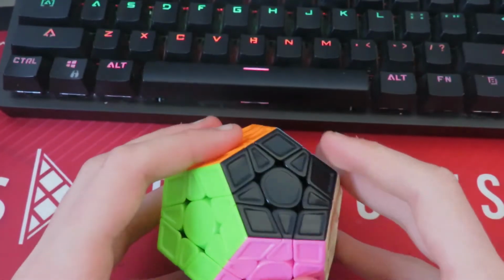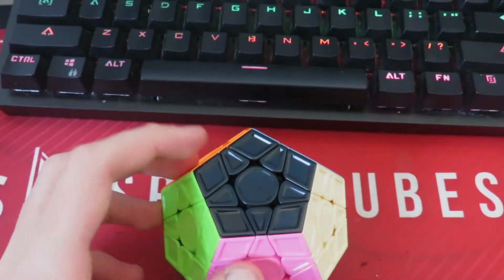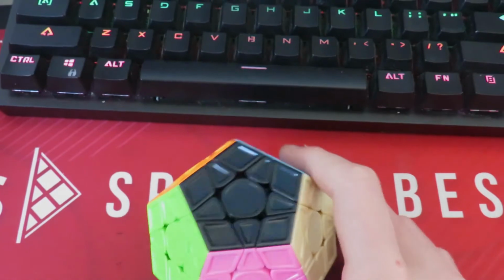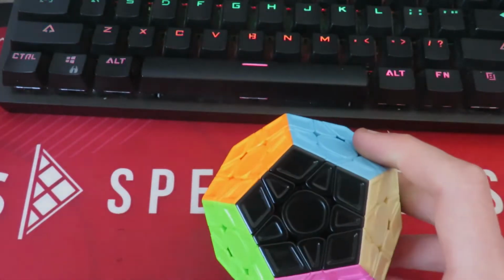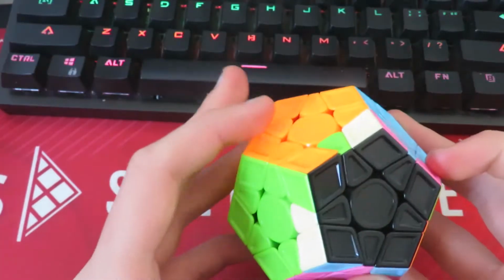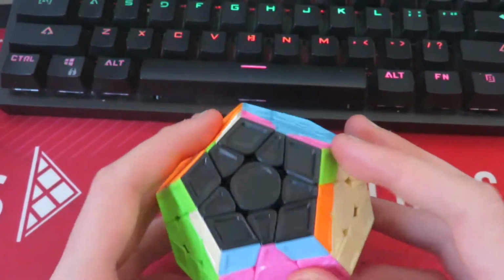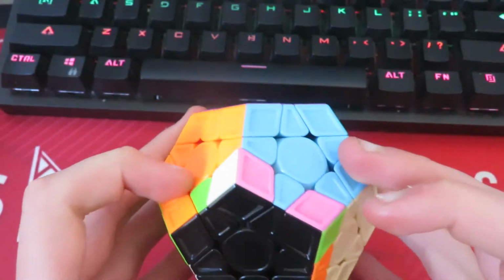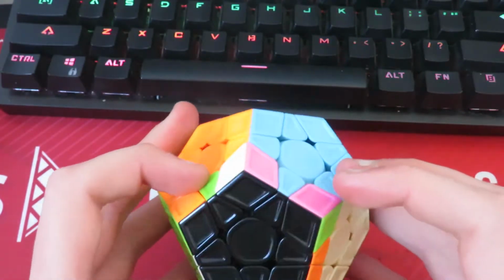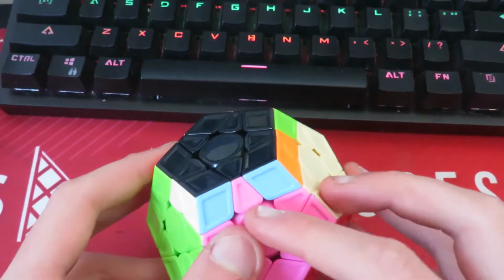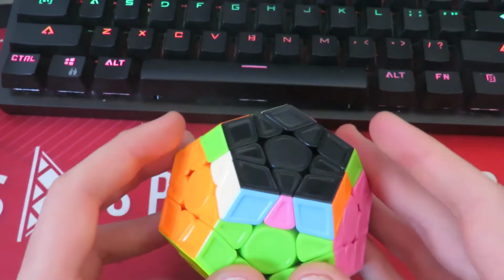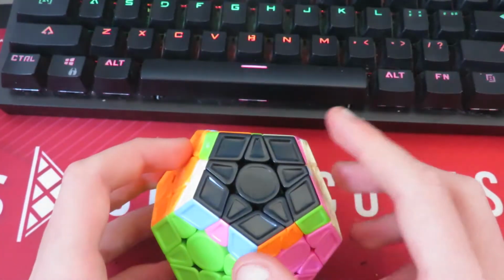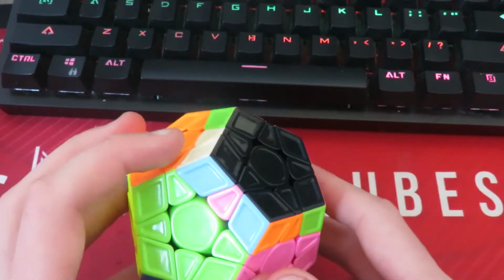Okay, now for the edge permutation algorithms. These ones I'd say are going to be a little bit harder to recognize, but you can learn the patterns and then they'll be a lot more simple. For this first case here, the way that I recognize it is that there are two edges already solved. So let's say it's not permuted correctly, or the AUF isn't correct.